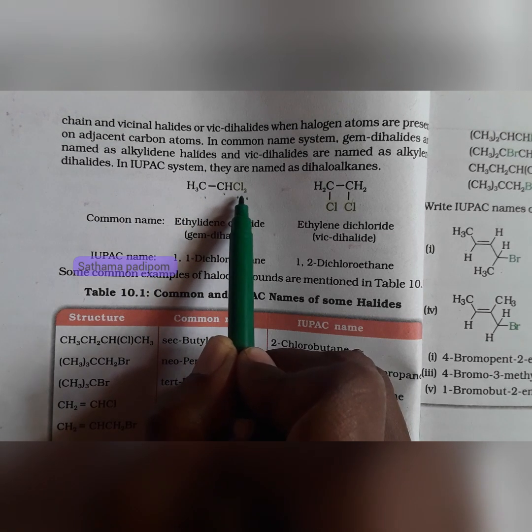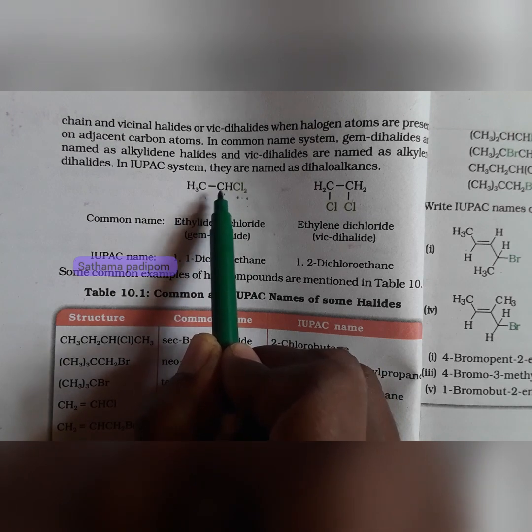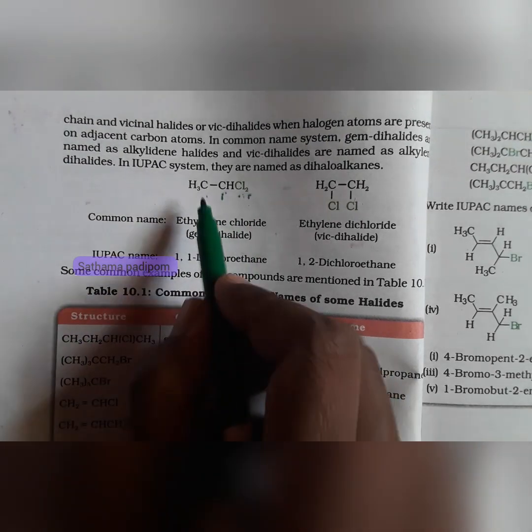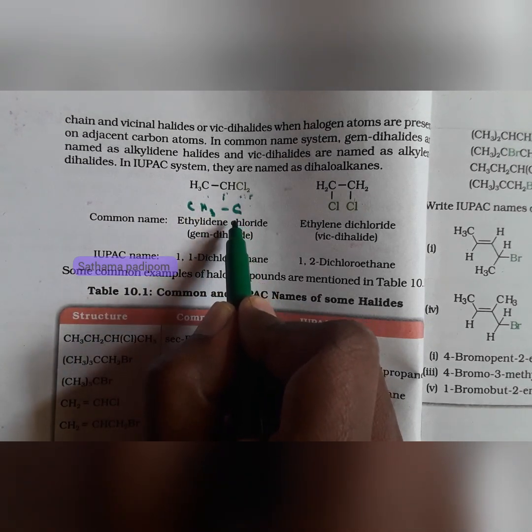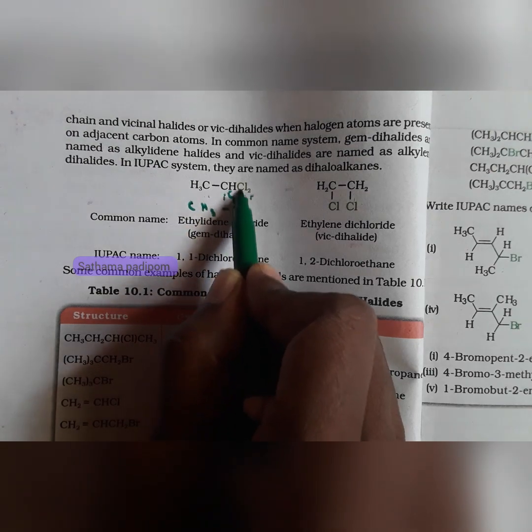Two chlorine atoms are attached to the same carbon atom. So in the CH carbon, two chlorine atoms are attached. Okay, so how can we write this structure? CH3 C, Cl, Cl. So we can write that two chlorine atoms are attached to the single carbon.